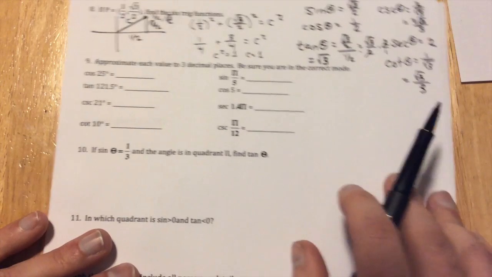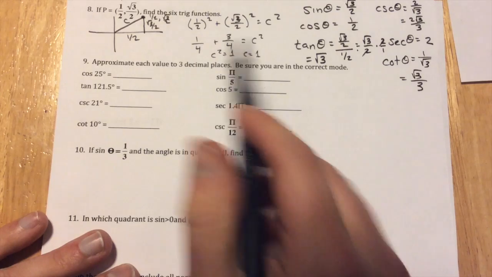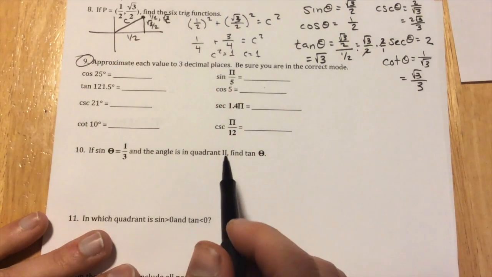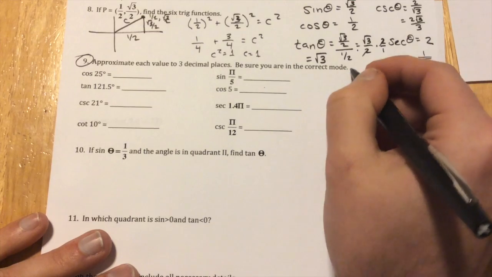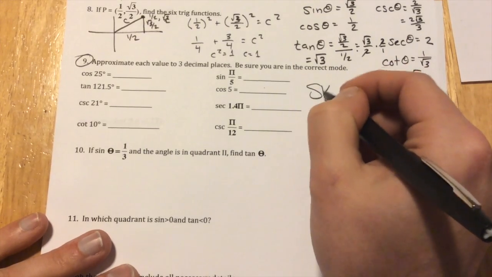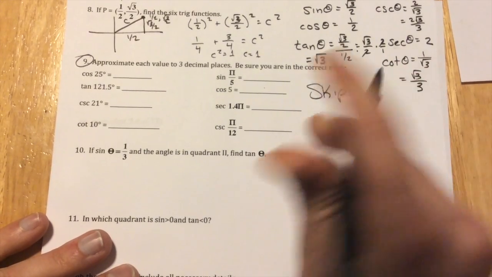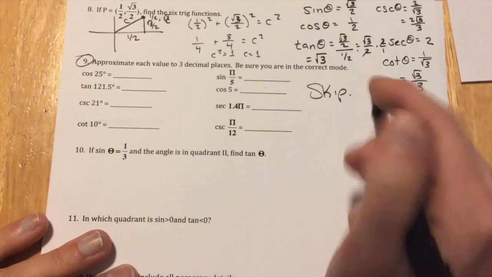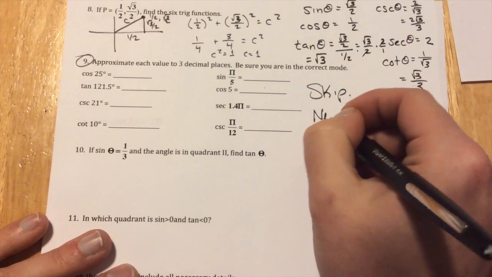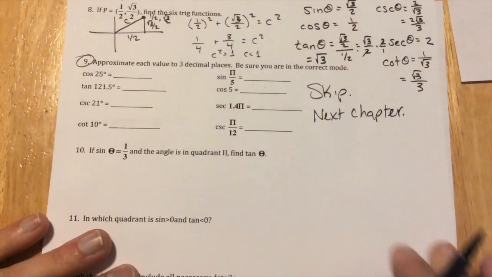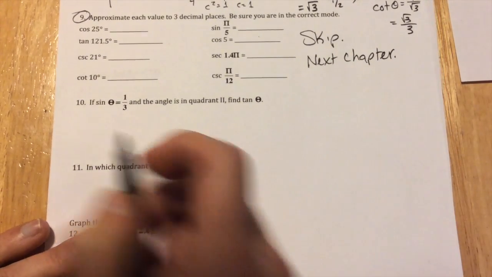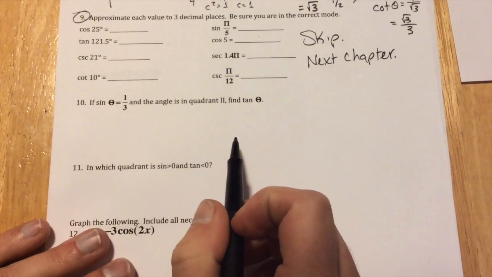The next section, we didn't quite go over using our calculator, so I don't expect you guys to have to do this portion. So we can just say skip. What we are going to do is focus on this just a little bit next chapter. So we'll see this later. Okay? We're going to be using our calculators more and more. So let's just jump straight to 10.